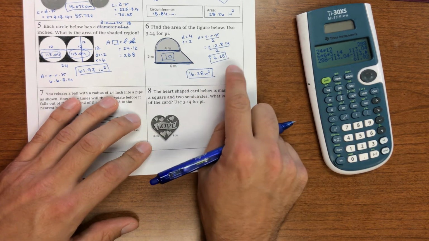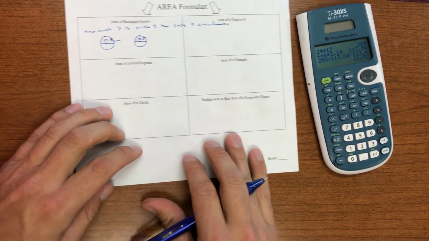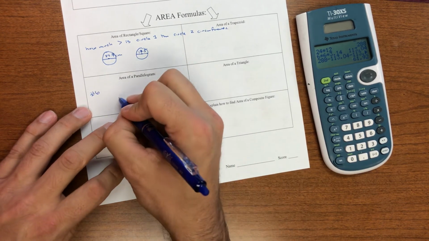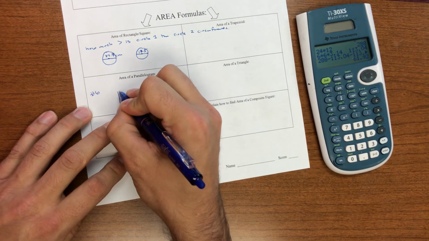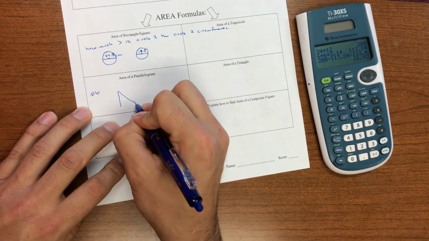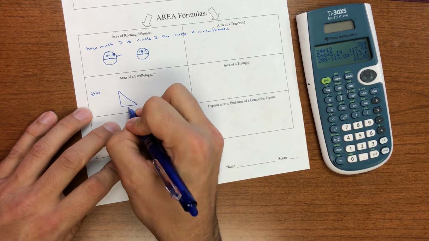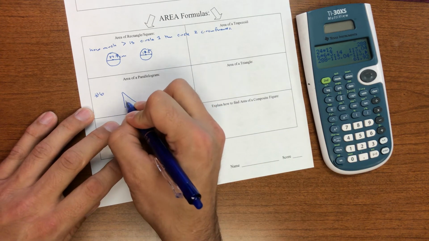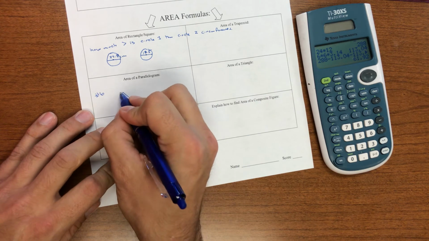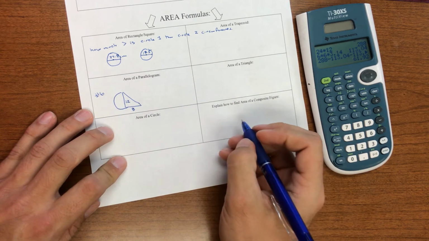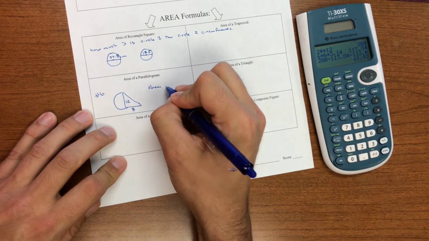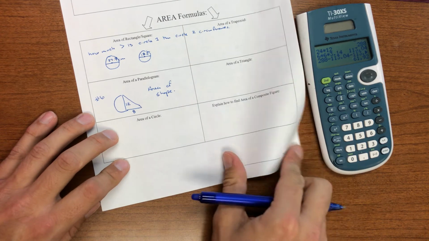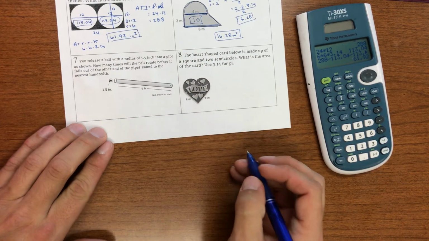Okay, again, if you missed number 6, I want you to do a different problem. So we're going to call this number 6, and I'm going to give you a triangle, and I'm going to call this length 8, and I'm going to call this length 12, and I'm going to connect a half circle. And I want you to find the area of the shape. Good luck.